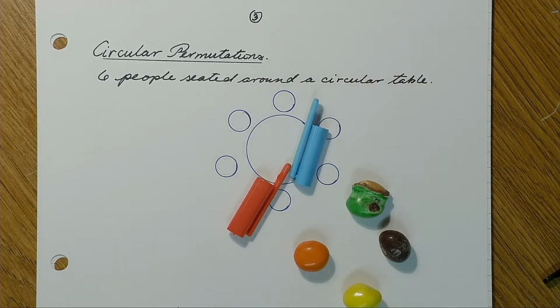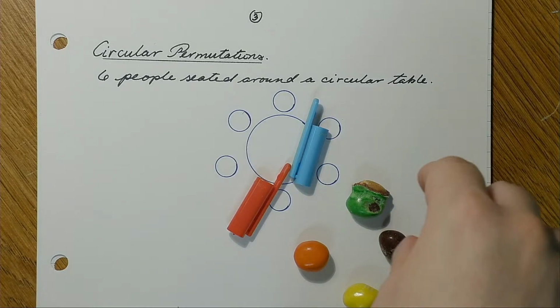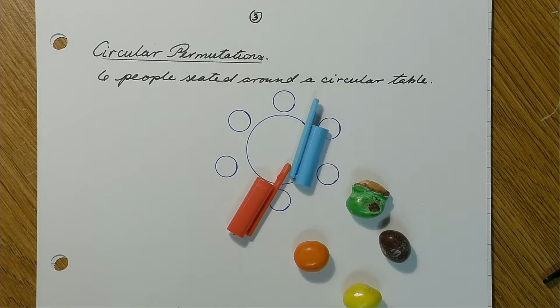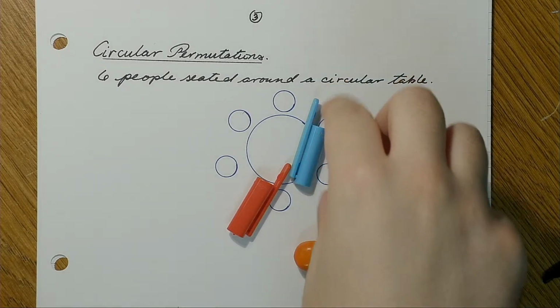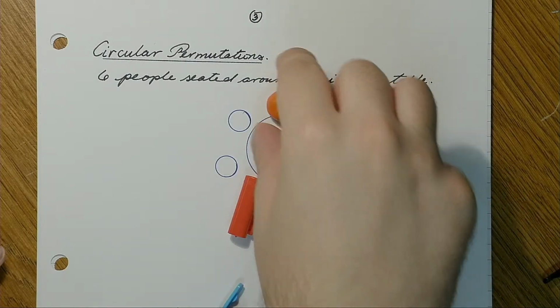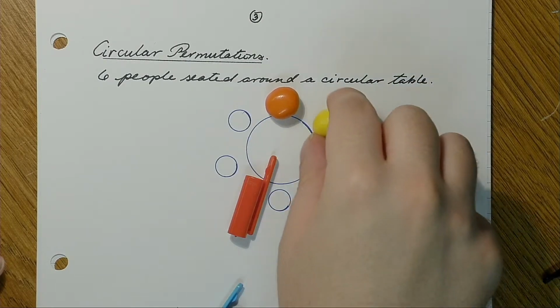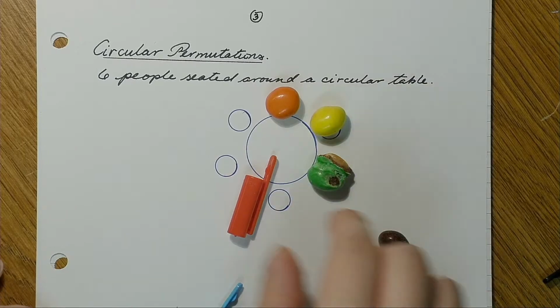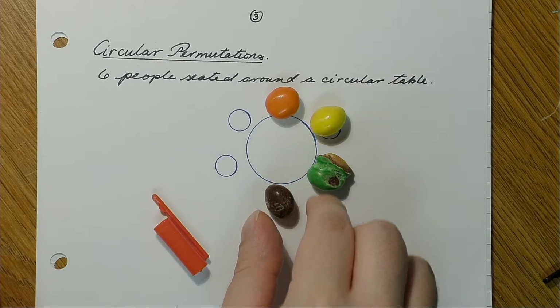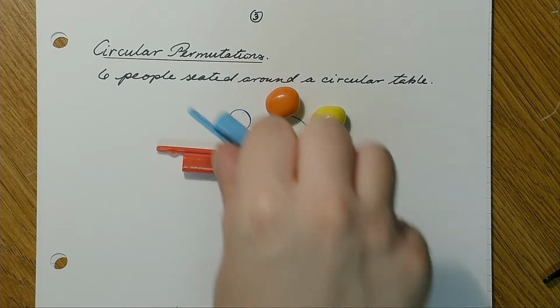So there's 6. What we have a problem is that, for example, if I have here's one here, here's another one there, and here's the brown one, there's the red one.